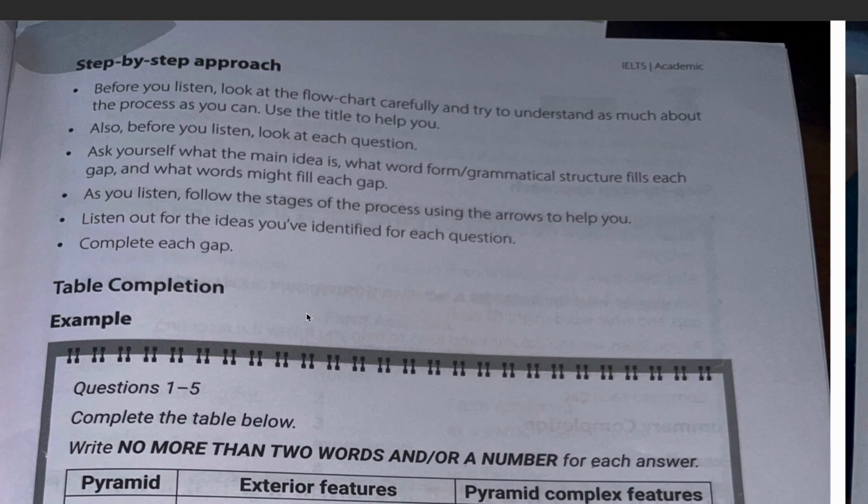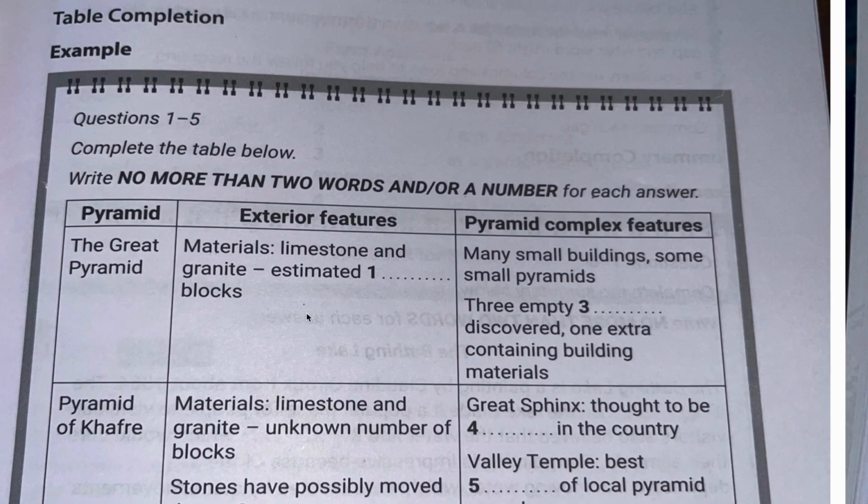Complete each gap. Next, we have the next type of question, that is table completion. Here you would be given tables which have some gaps within them and are incomplete in nature. You are supposed to fill in the gaps as you go ahead with the questions. Always read the type of words which are required in the question. Like here, no more than two words or a number for each answer. The Great Pyramid materials: limestone and granite, estimated dash blocks.